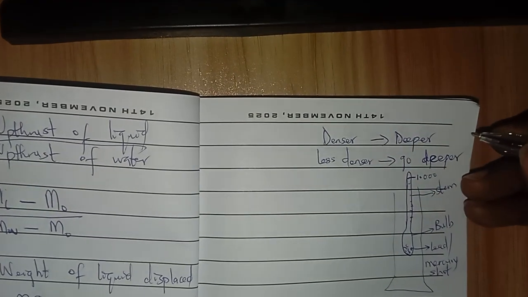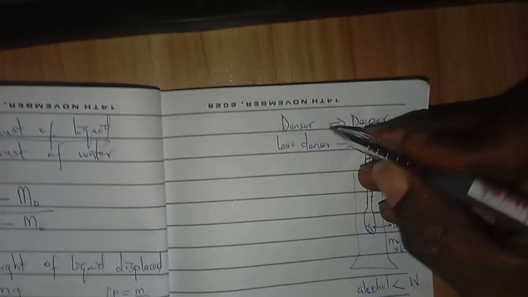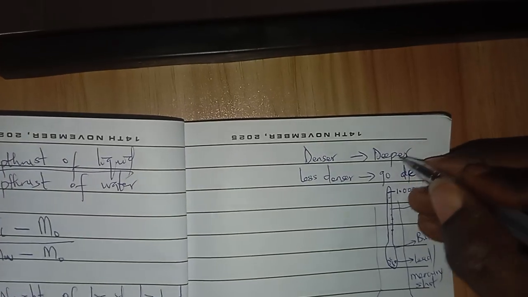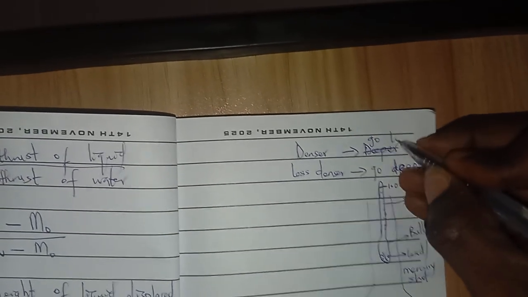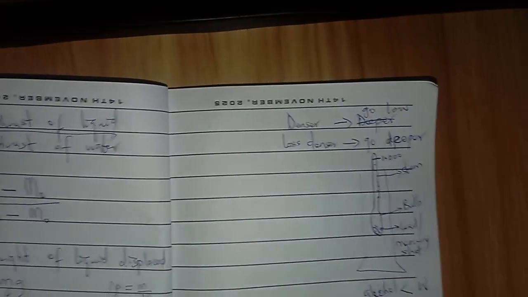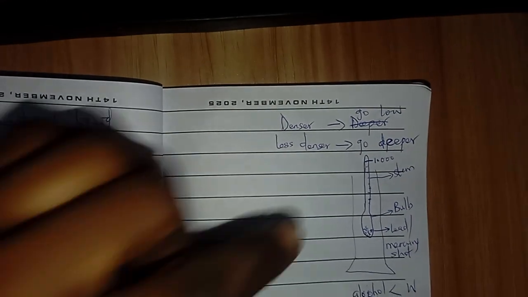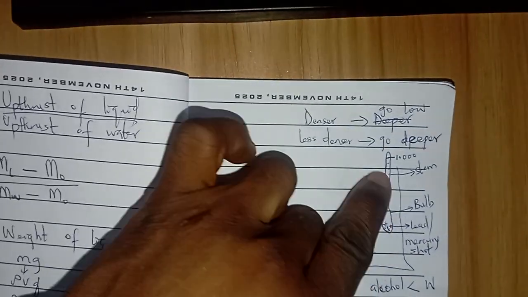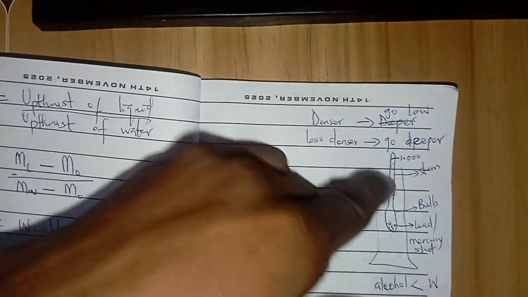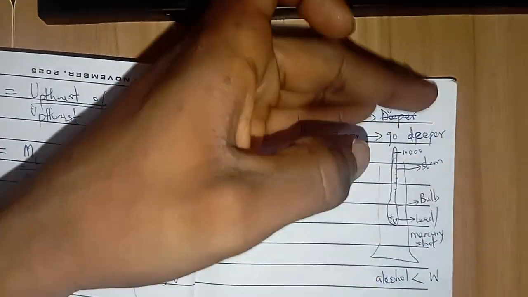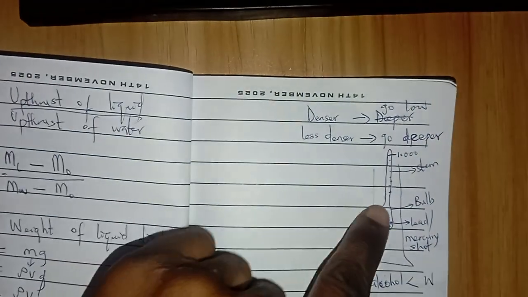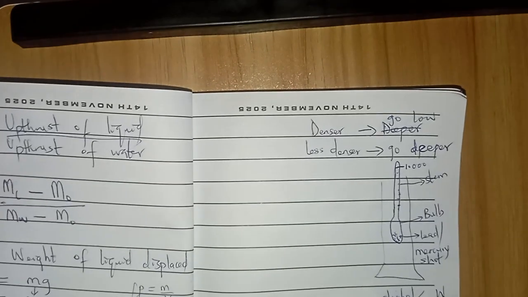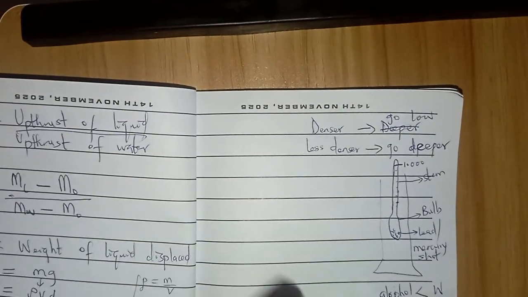It goes deeper. I will have a class for just hydrometer. For the ones that are denser, it tends to go low. If it's denser than water, anything denser than water, it has less to displace. So for that reason, the hydrometer will tend to float up. This hydrometer is designed to always float. It's not like an object that is going to sink at any point. It doesn't sink. It's designed in such a way that it will always float.